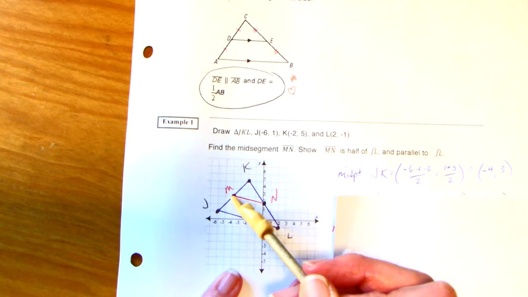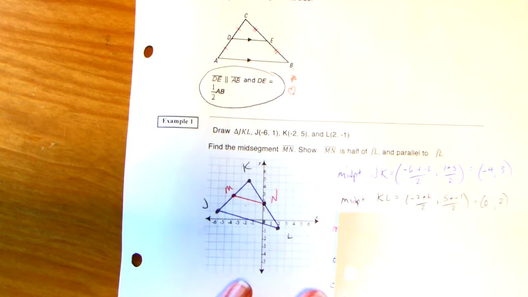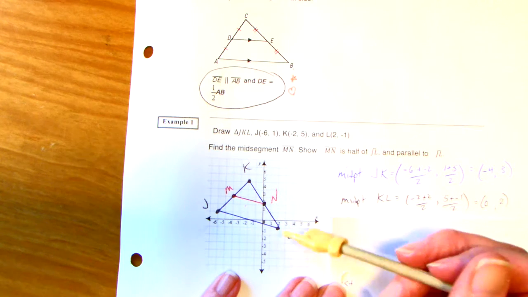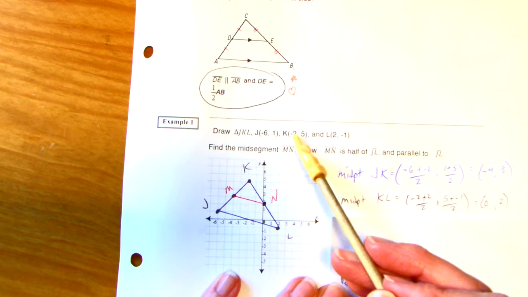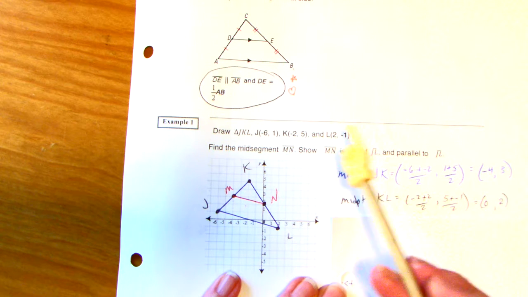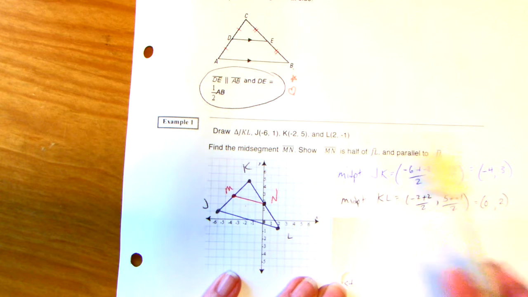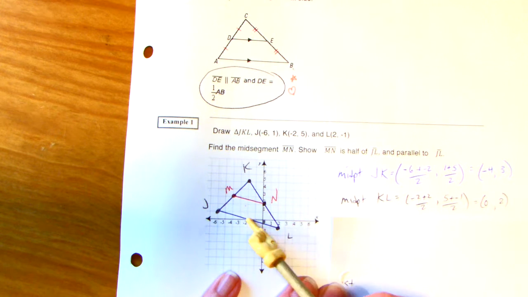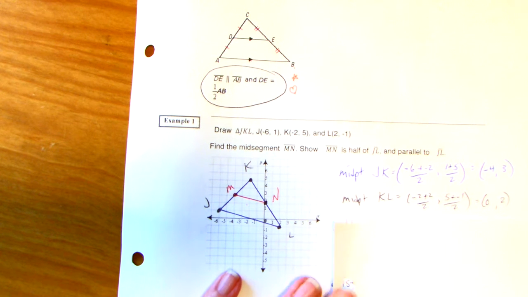Go over negative 4 up 3, there's M. Now let's find the midpoint of KL. Take the 2 x's, add them up, divide by 2. Look at that. You're going to get a 0 here. Take the 2 y's, add them up, divide by 2. So go over 0 up 2. There's N. Okay? So that's how you're going to find mid-segments.